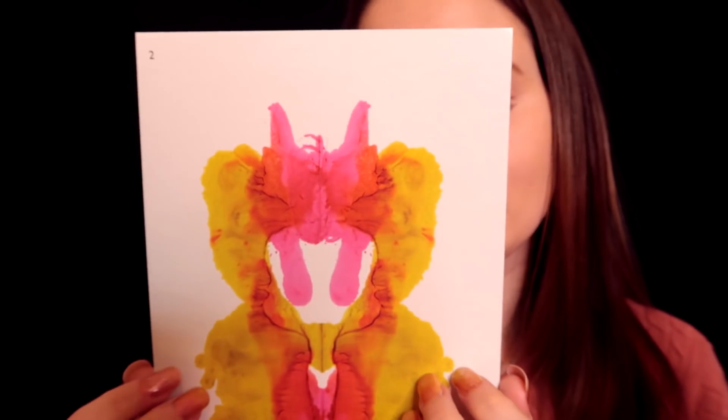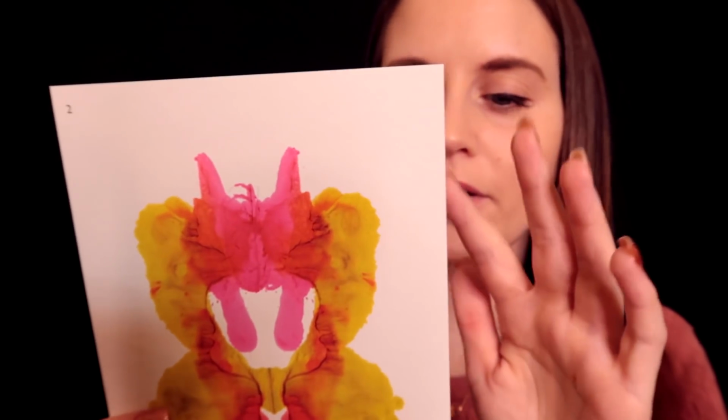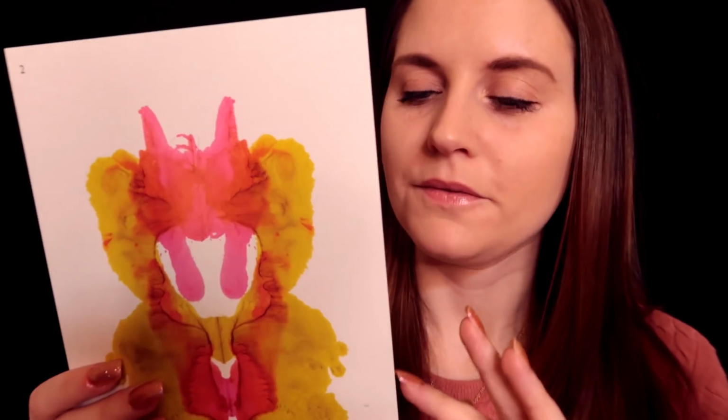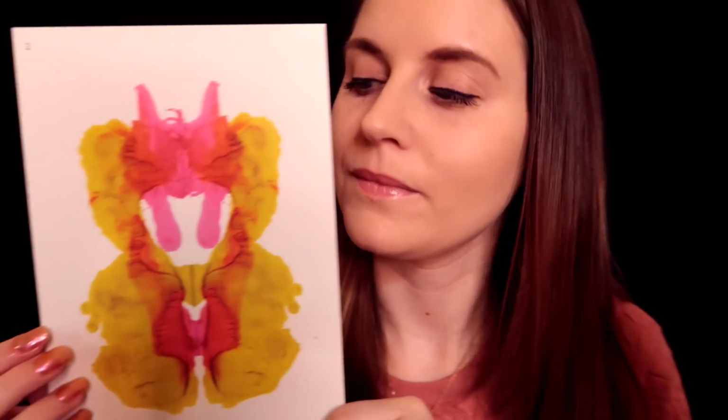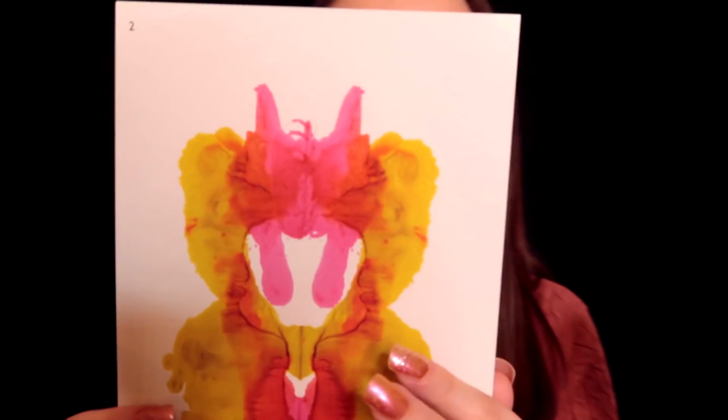Which is quite different in colour. Okay, this is the second card. There are actually 5 descriptions on the back, okay, of things that you might see. Of course, you might see something completely different, and it's also possible that you might see nothing at all. So yes, take your time.